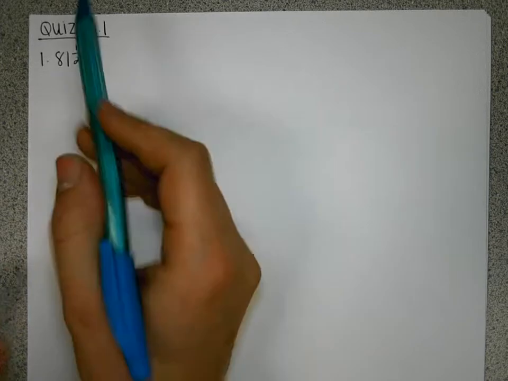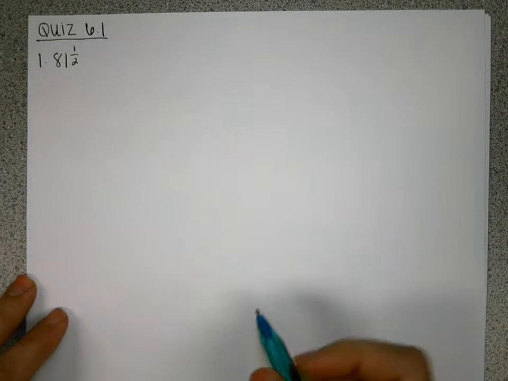Okay, guys, so let's go over quiz 6-1 first. This one we took right before the vacation, and it was basically just simplifying the different radicals and exponential fractions. So we have 81 to the 1/2.